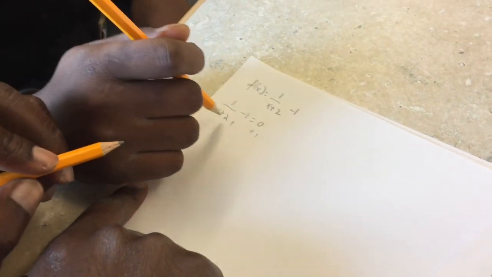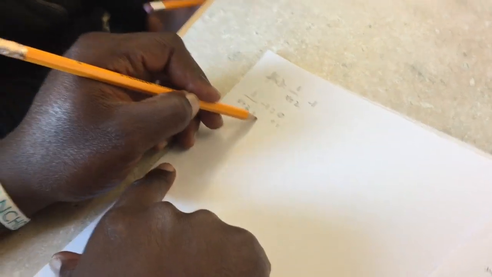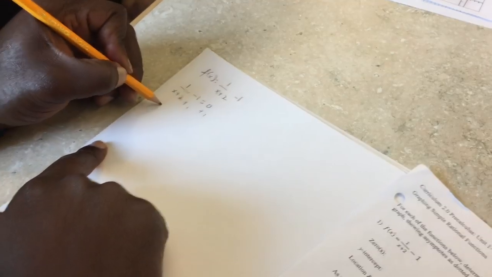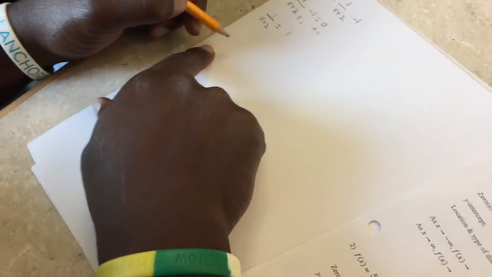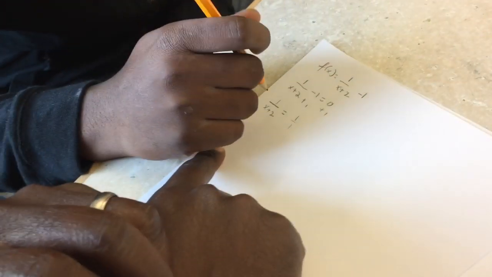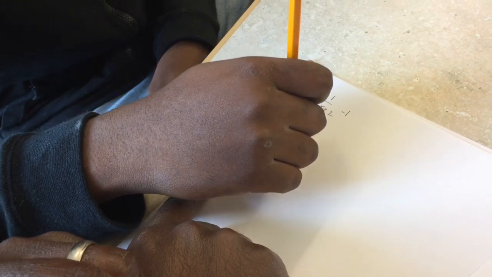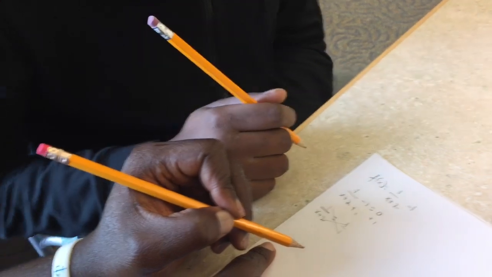So we're doing the same thing we do with these equations, to find the values for which the function is crossing the x-axis. We have 1 over x plus 2 equals 1. Now what do I do from here? Remember what we did last week? We cross multiply.